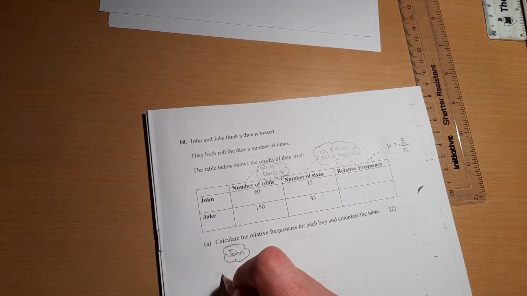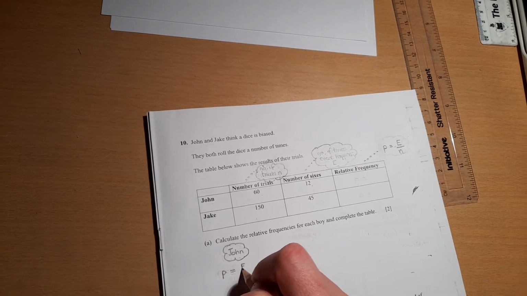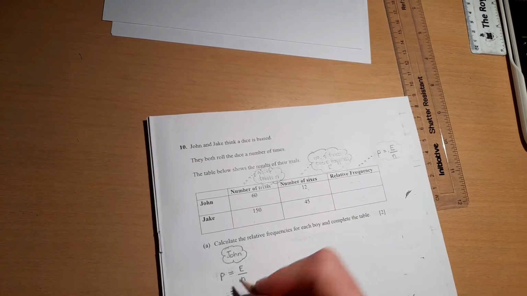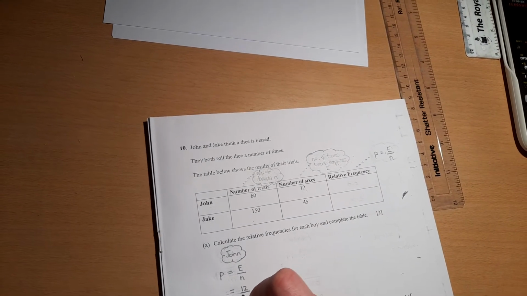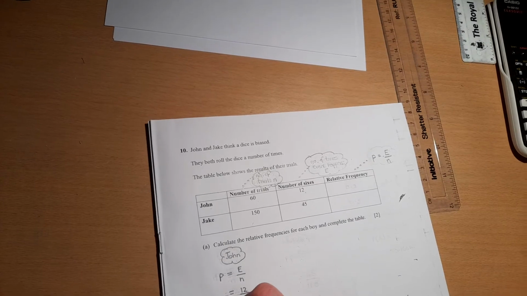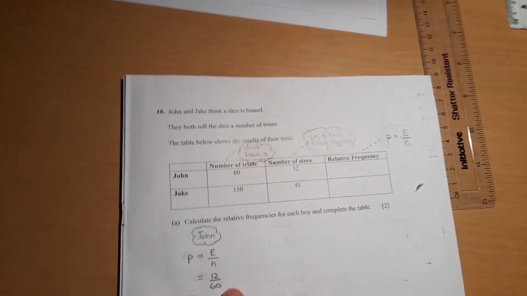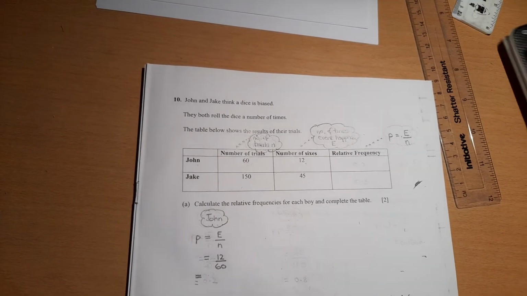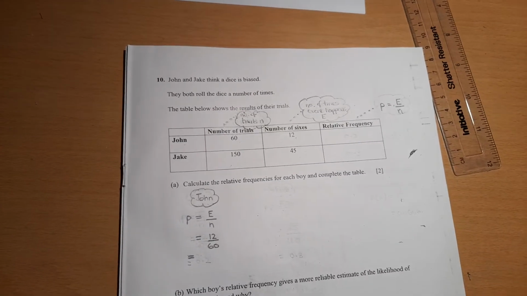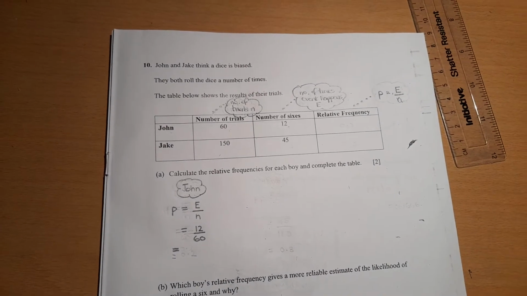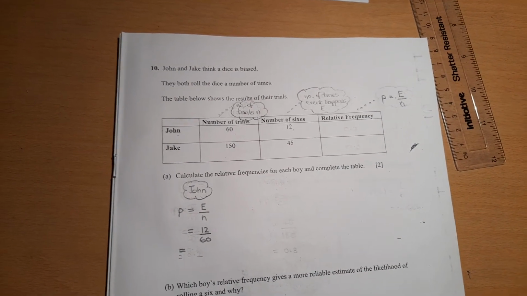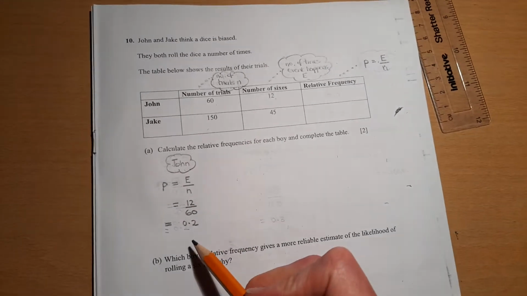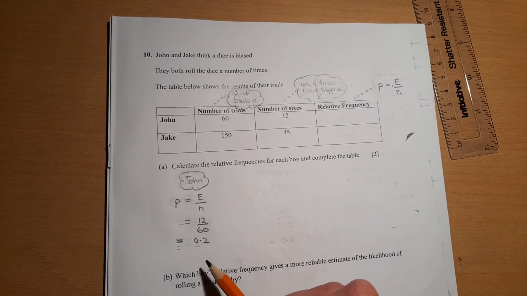So the relative frequency that he gets is equal to E over N, and that's equal to 12 over 60. And again, it's easier to do this on the calculator because you're going to be comparing the two relative frequencies, and it's hard to compare them when they're fractions, and particularly when they don't have the same denominator. So divide 12 by 60, and that's going to give us 0.2. So that's the estimate that John gets for the probability of getting a score of 6 on the dice.